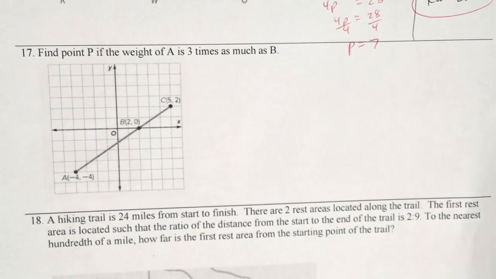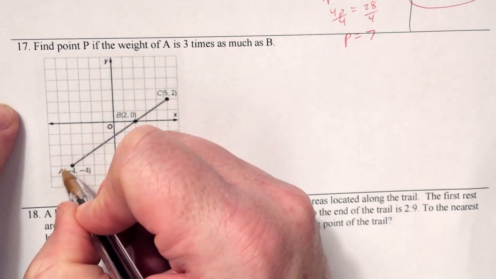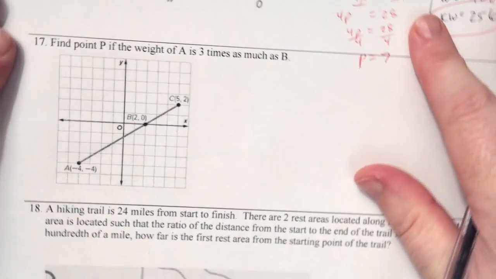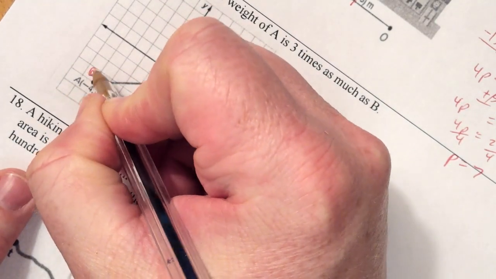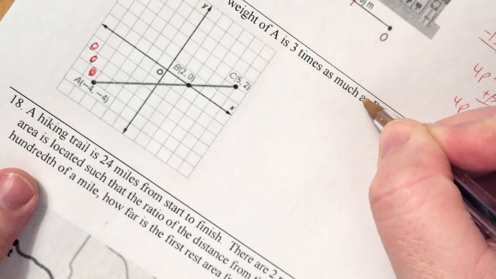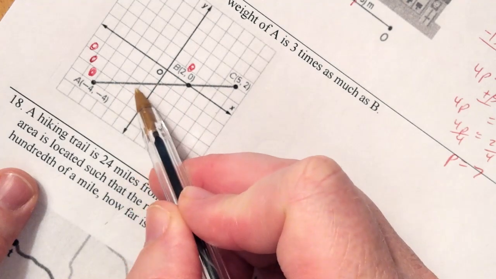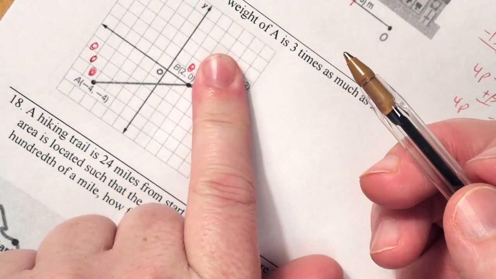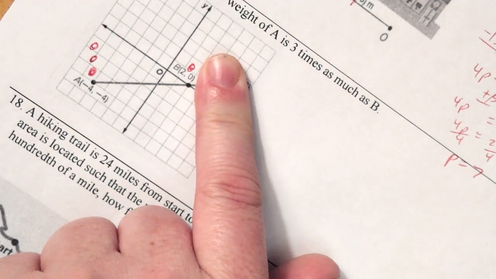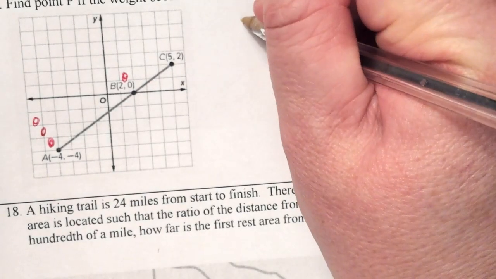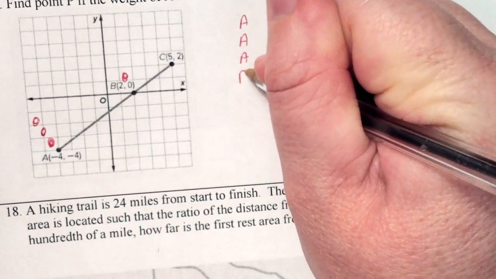Number 17, find point P if A weighs 3 times as much as B. So if I just turn this a little sideways, it might make a little more sense to you. All right, so there's 3 A's, 1, 2, 3, and B, there's only just 1. Okay, so that means we're going to be closer to the left side. So this other part doesn't exist. It's going to be a little more to the left, so it's probably somewhere over here is our final answer. Okay, so here we go. We have 3 A's, 1, 2, 3, and we're going to have 1 B.